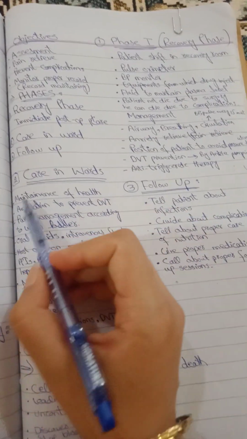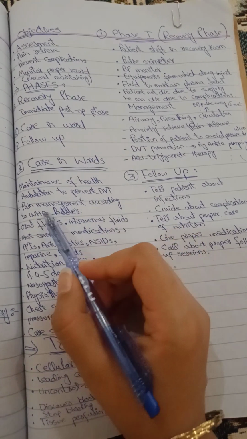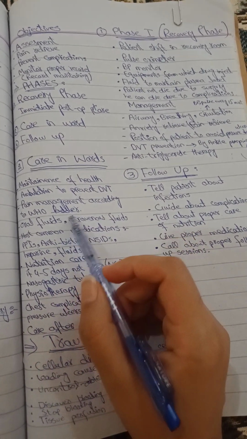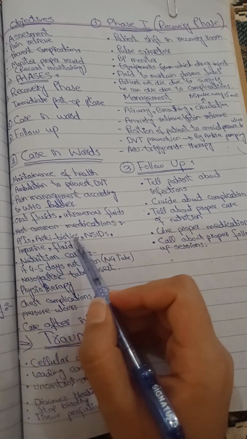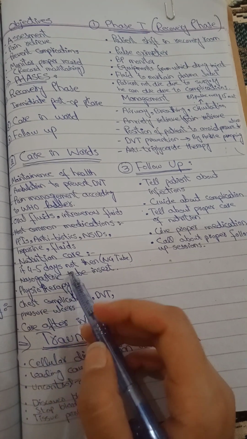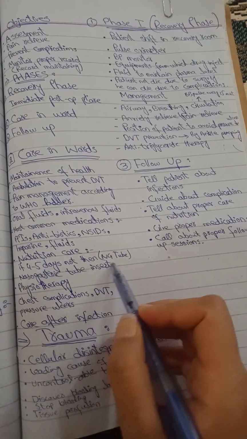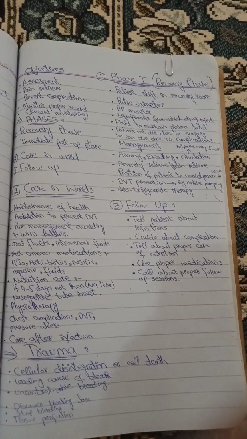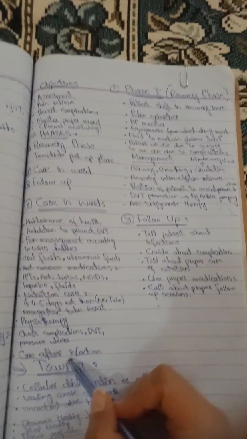Care in wards: maintenance of health, ambulation to prevent DVT, pain management according to WHO ladder, oral fluids, intravenous fluids. Most common medications are PPIs, antibiotics, NSAIDs, heparin and fluid. Nutrition care include 4 to 5 days not then sodium. NG tube is inserted, nasogastric tube. Physiotherapy, chest complications, DVT, pressure ulcers and care after infection.